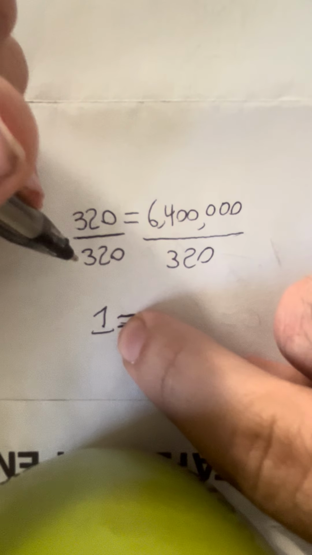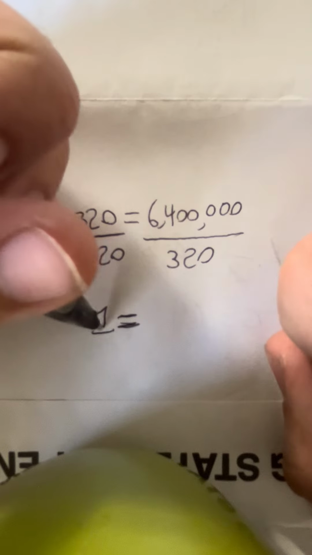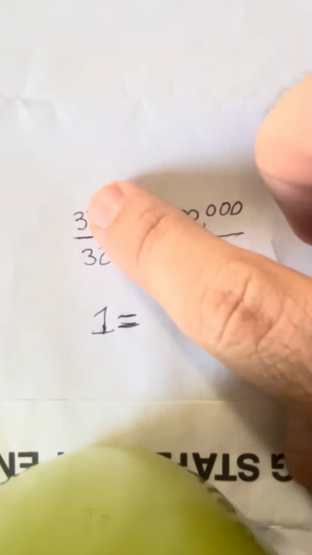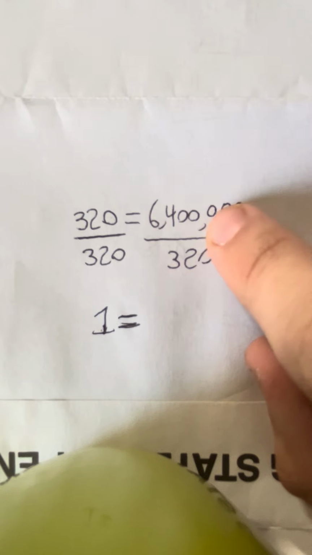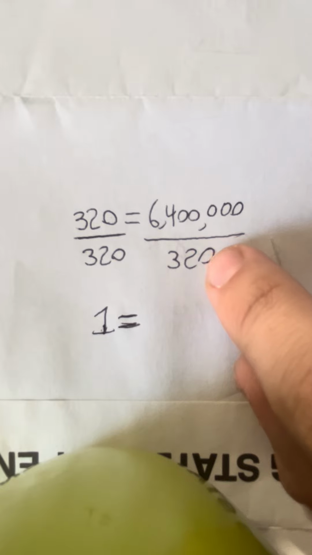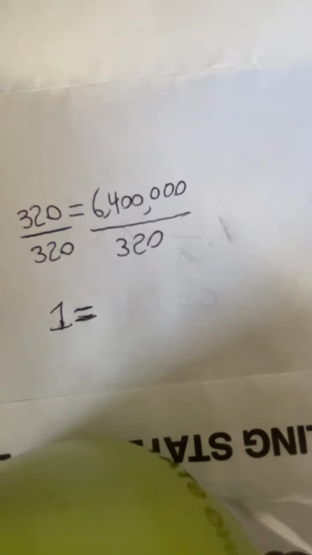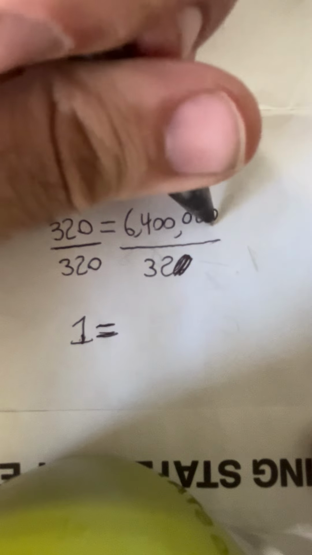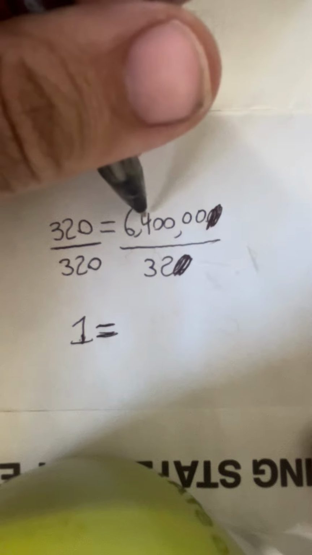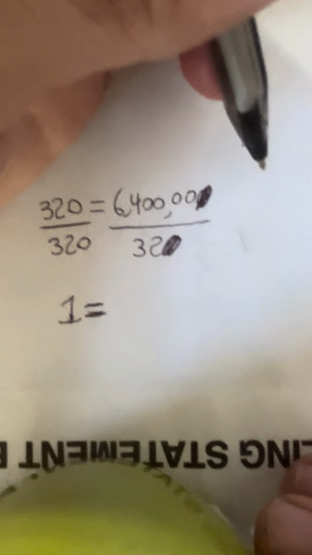So this is one television set, right? I divided this to get to one television set. I had 320 television sets to start with. I'm dividing by 320, that way I can get the cost of one television set. Now, 6,400,000 divided by 320. This might require long division, but I can do some canceling. I see a 0 on top and a 0 on the bottom, so these are going to cancel. Cancel this 0, cancel this 0. So now I'm left with 640,000 divided by 32. This is going to require some long division.